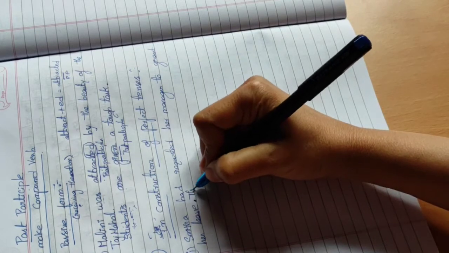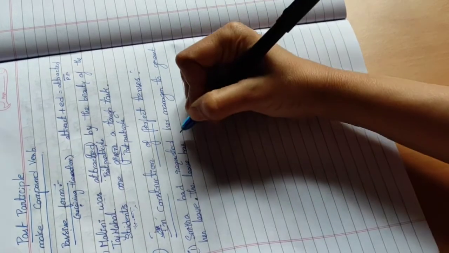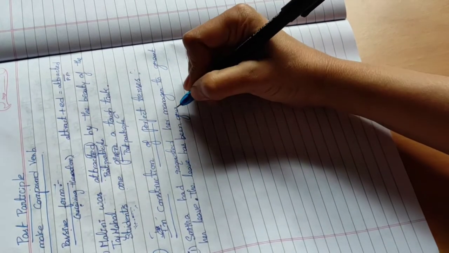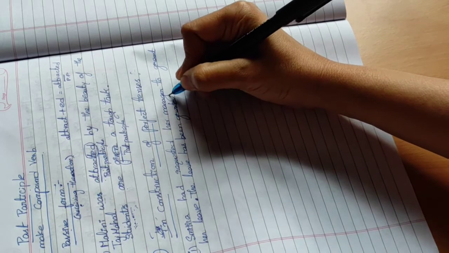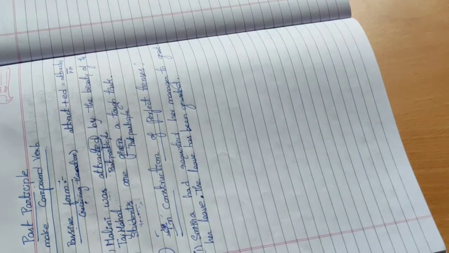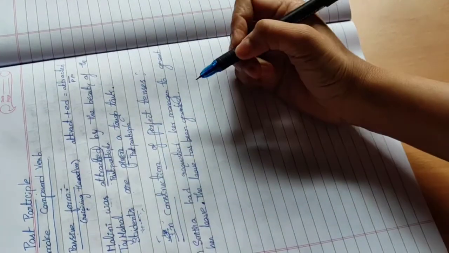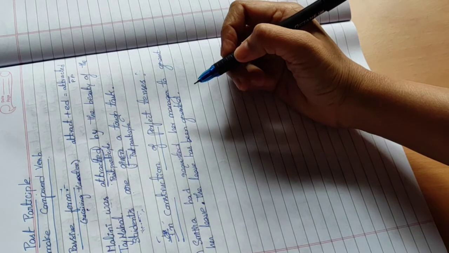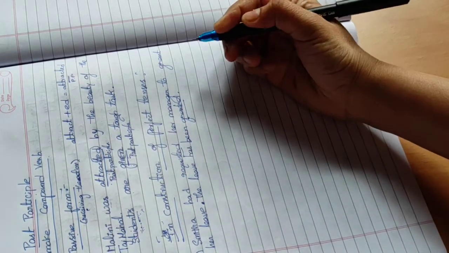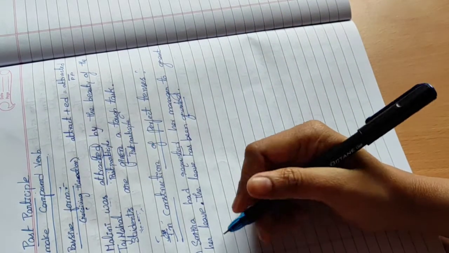The leave has been granted. ED form. Granted is an adjective. Past participle. Grant, granted. Request, requested. We can use another example.